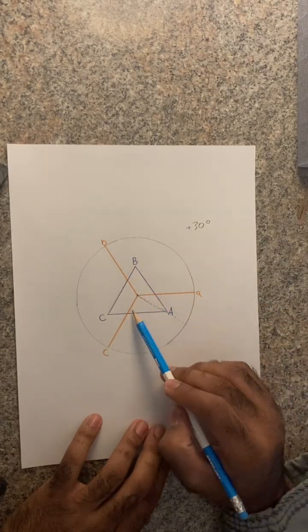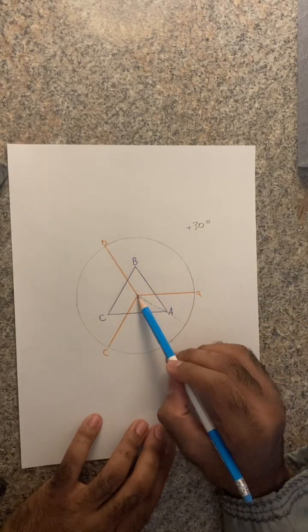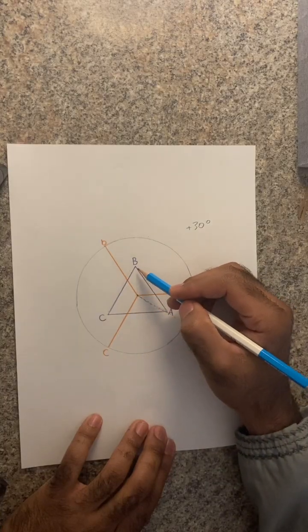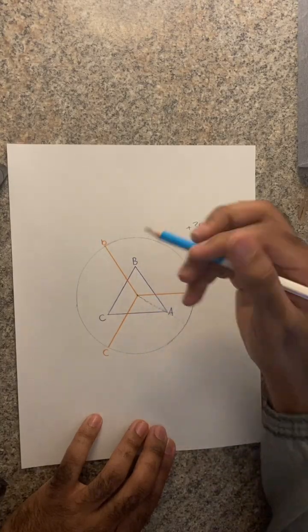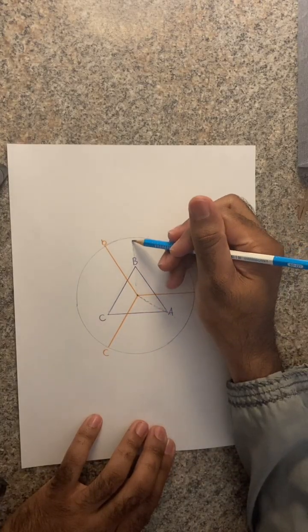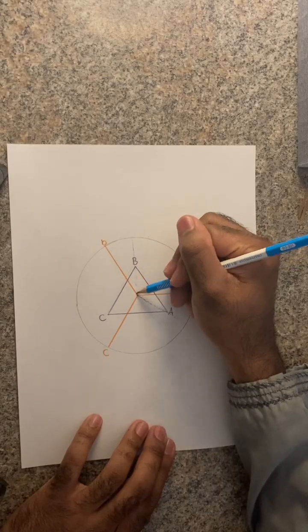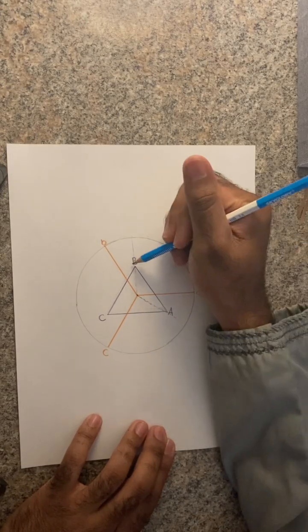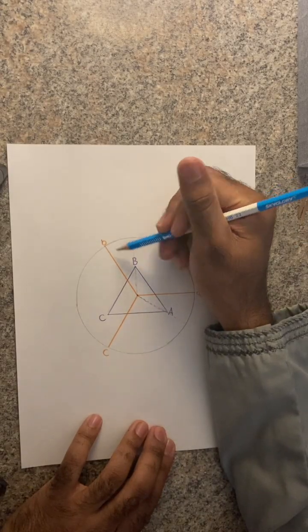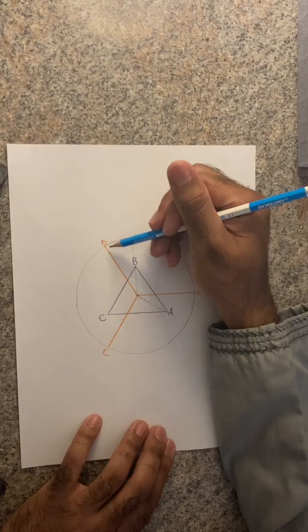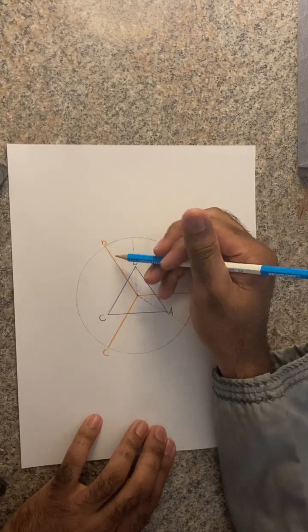Similarly, if we compare any other angles, we can see that this original location of B is basically lagging. So this leads the original location by 30 degrees.